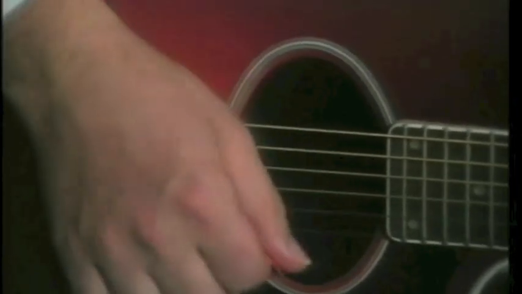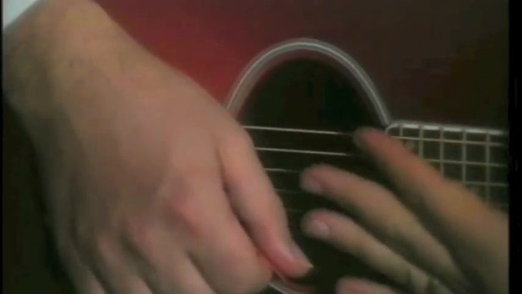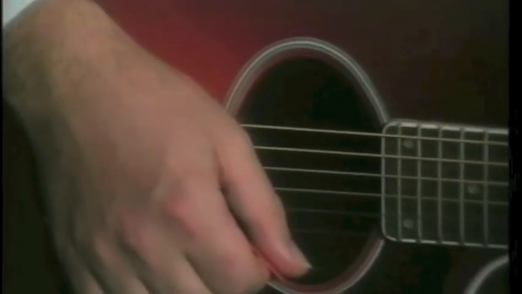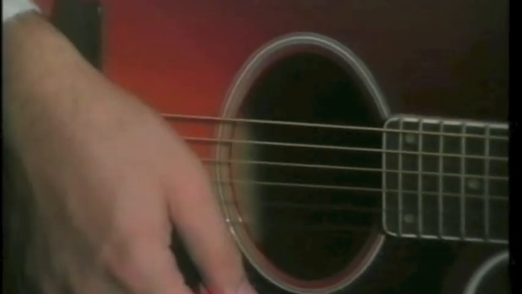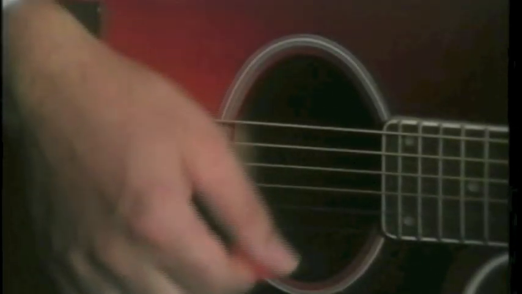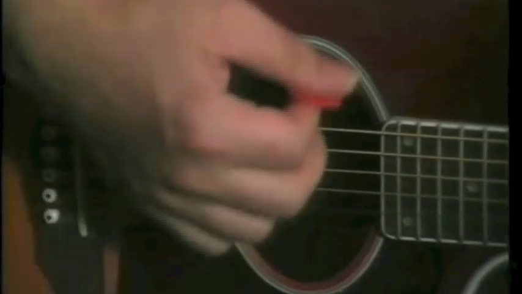Now what I'd like to do is just mute the strings. I'm just going to rest my hand on the strings, but further back where we normally play our chords, so the sound will be just dead notes. And then you can play almost like a drum. Here's your downbeats. Here's your down and up. 1, 2, 3, 4. 1, 2, 3, 4.